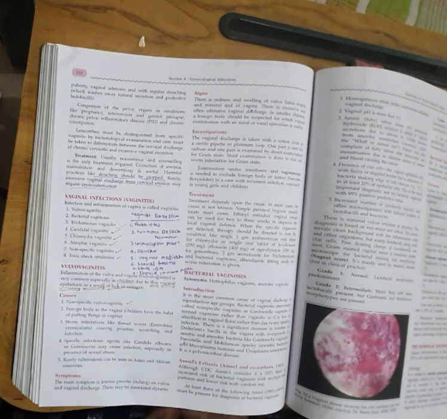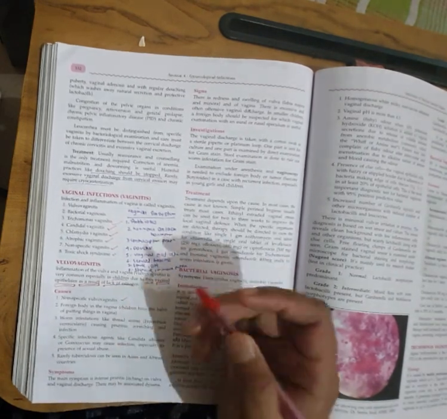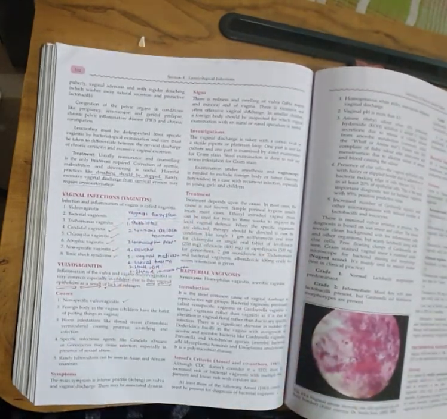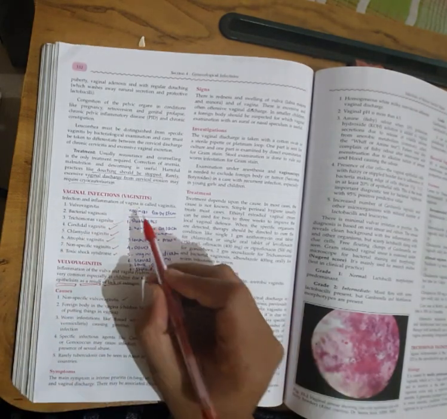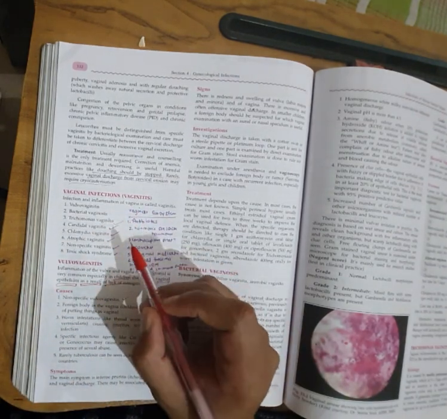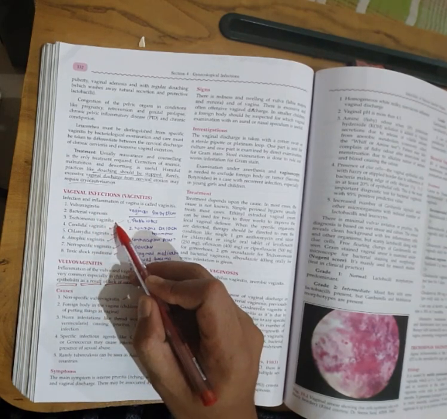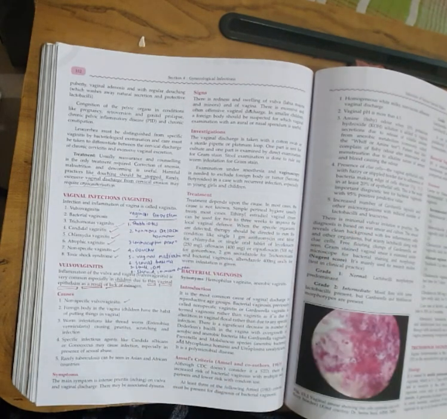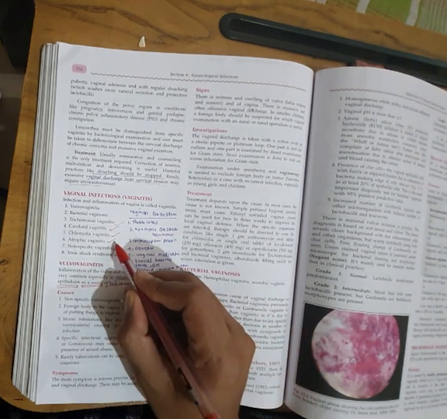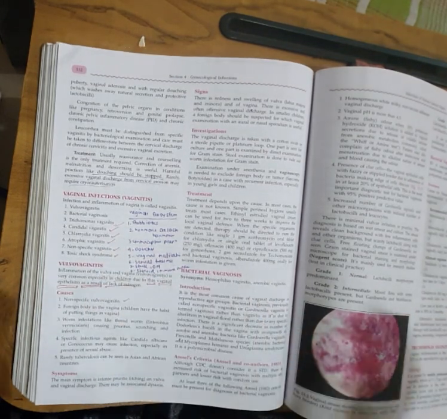Today we'll talk about a gynecological topic from JB Sharma: vaginal infection. The infection and inflammation of the vagina is called vaginitis. There will be vulvovaginitis. It can be bacterial vaginosis, trichomonas vaginitis, candidal vaginitis, chlamydia infection vaginitis, atrophic vaginitis, non-specific vaginitis, toxic shock syndrome.